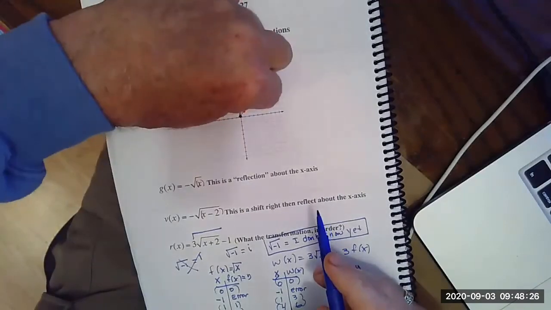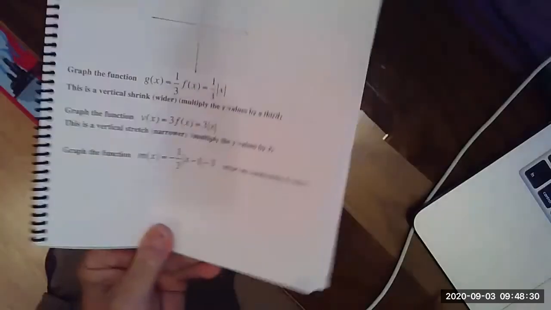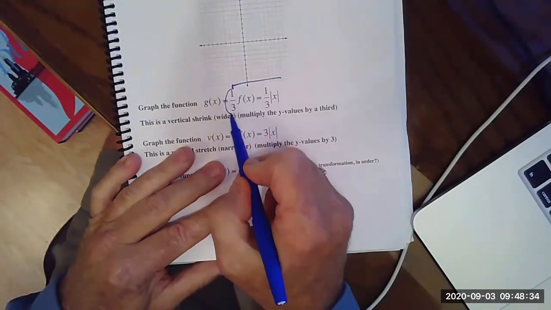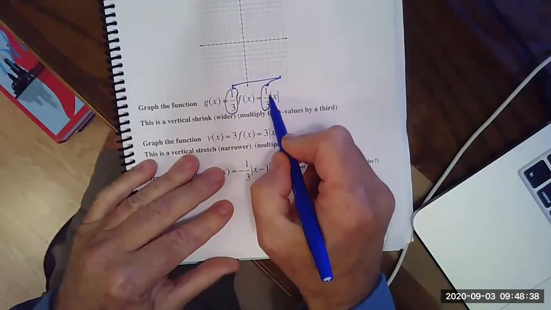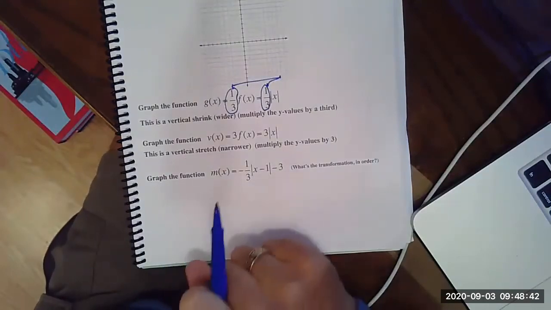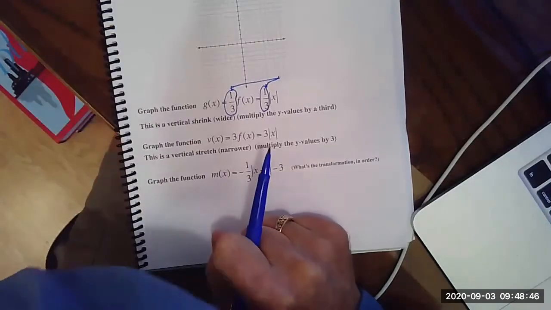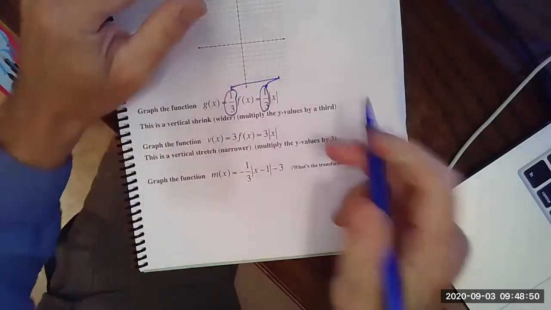We're not talking about this way, just a vertical stretch. Instead of a number bigger than 3, a number smaller than 1 that's a fraction is a shrink. It'll make the graph go closer to the x-axis. It's like a vertical shrink.